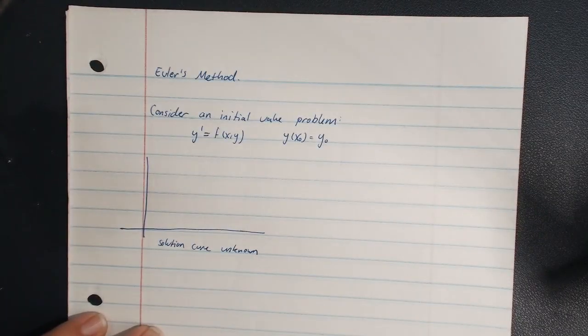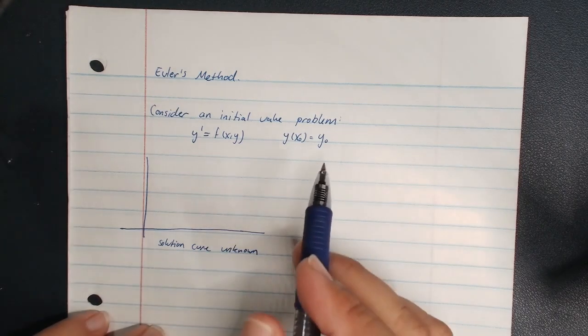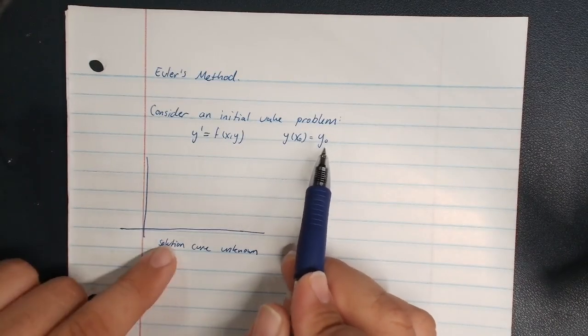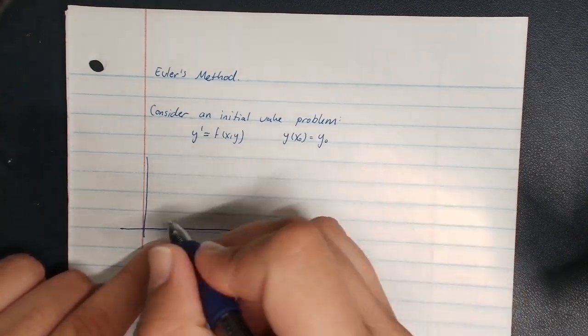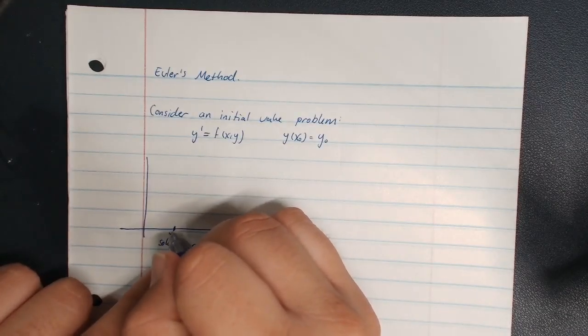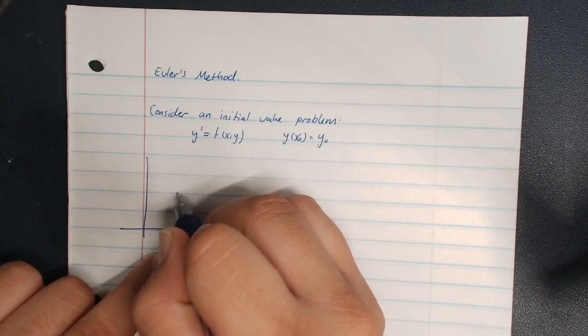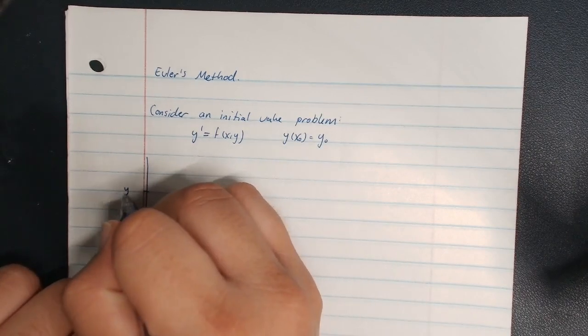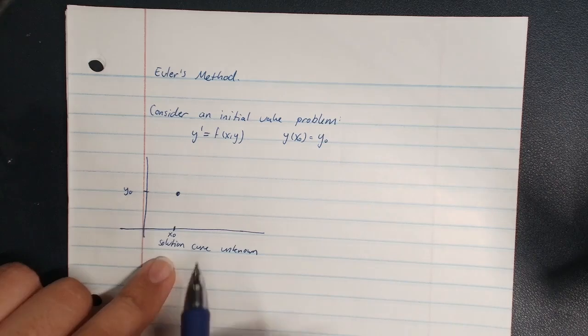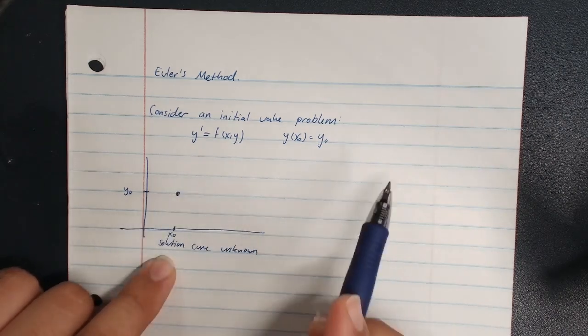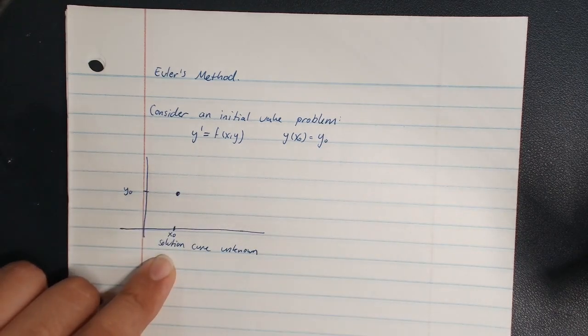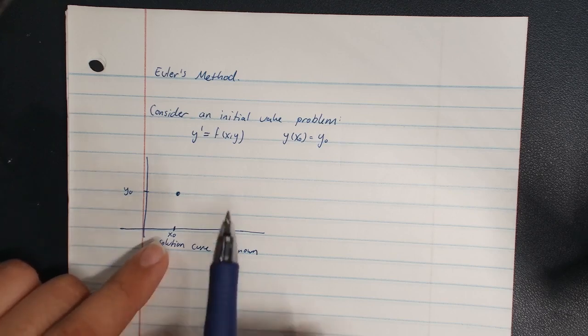Well, we know something, just a little bit though. We know the initial conditions. We know that at some value, which we'll call x naught, here's our x naught, you will have the value y naught on your graph. So here's your y naught. Great. So you know one point out of an infinite number of points on a curve. Well, okay, that's not great. Well, it's not bad though.